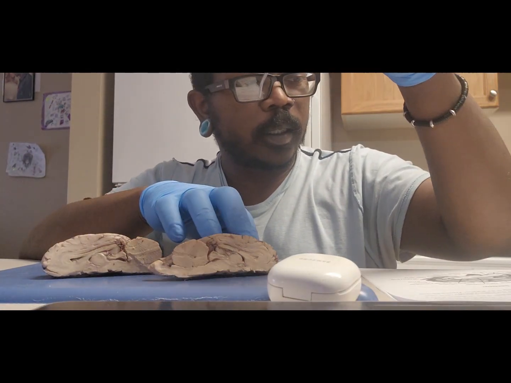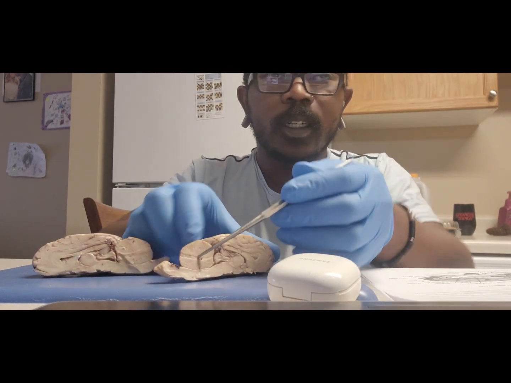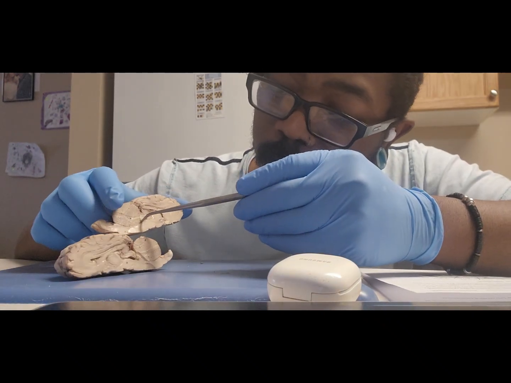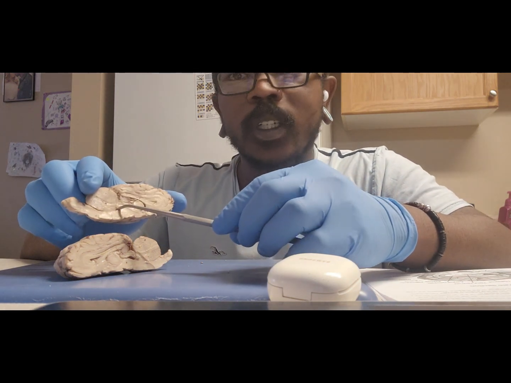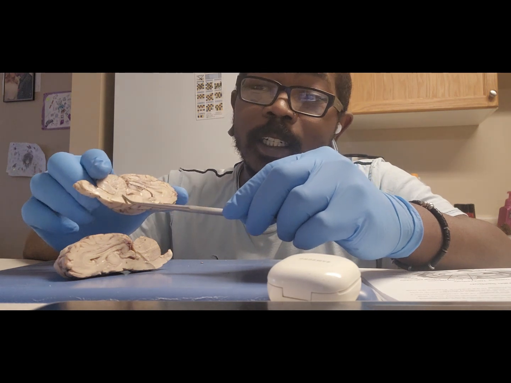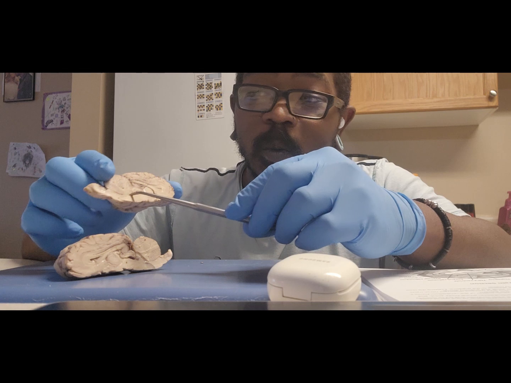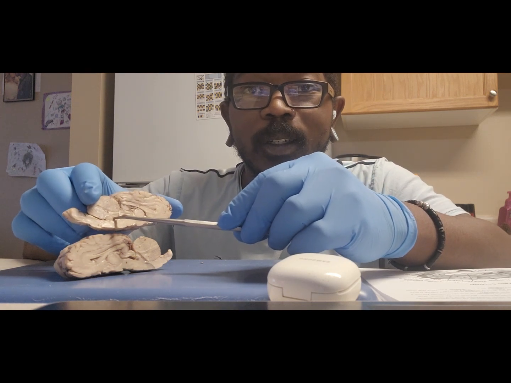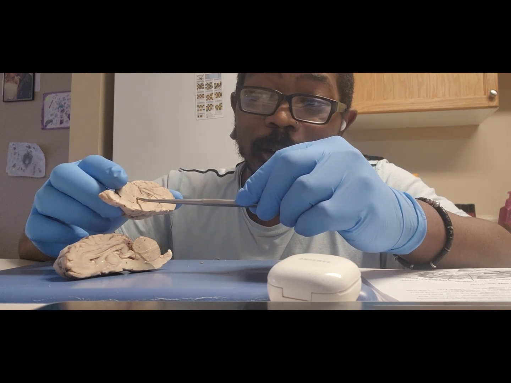Sticking with the cerebellum, which is here, if we move just downward just a little bit, we can see the fourth ventricle, and excuse the way I say some of these, which contains the CSF fluids. Here, which is located between the pons, the medulla oblongata, and in front of the cerebellum at the back.